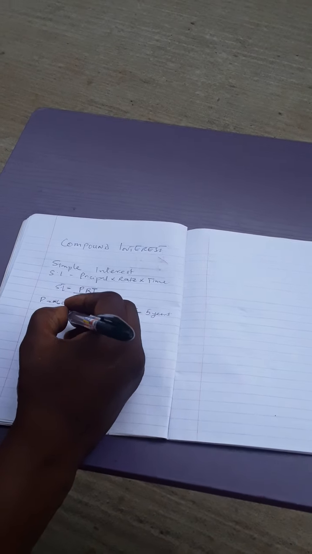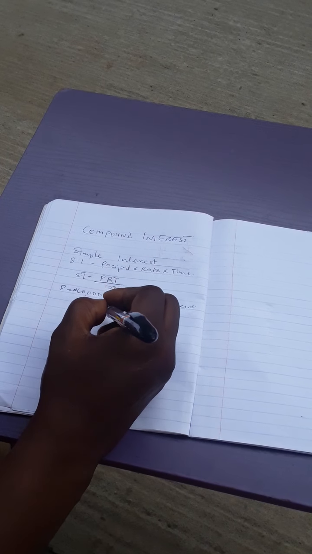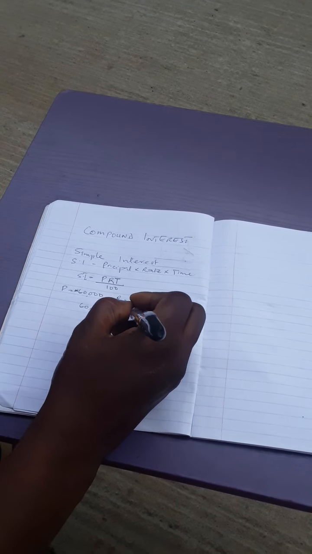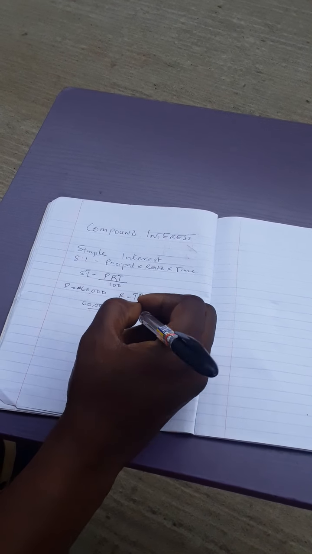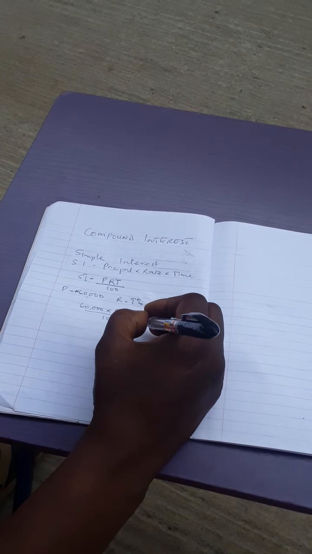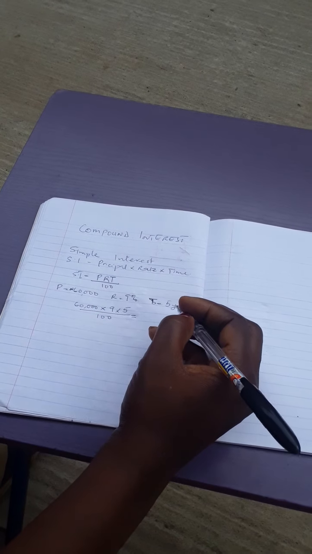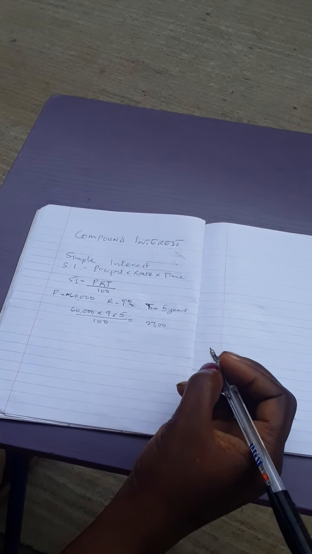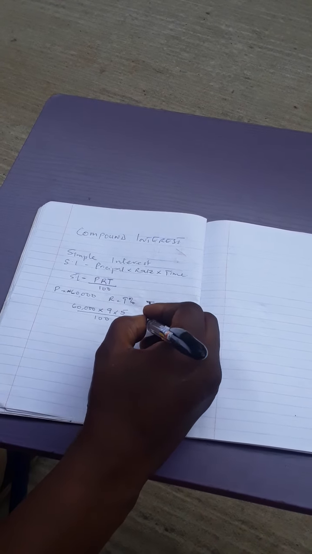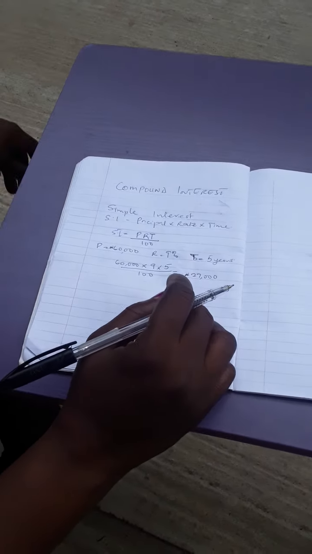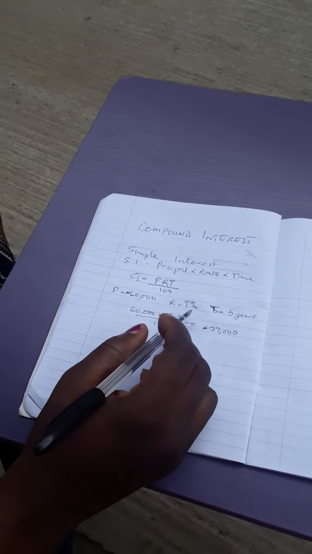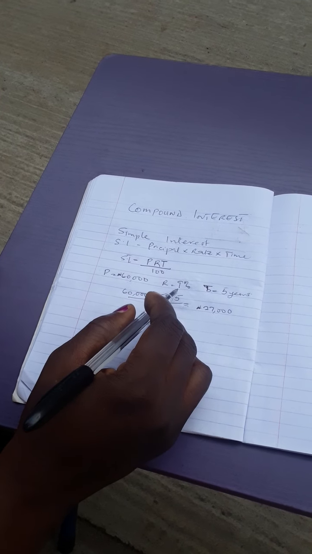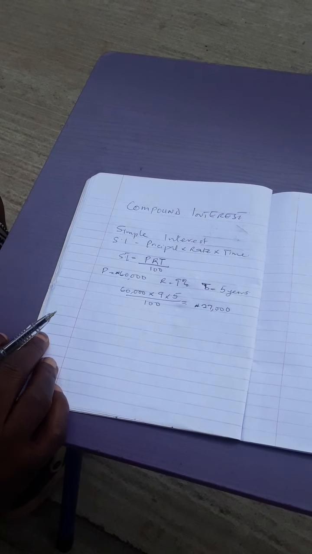That will simply be 60,000 times 9 times 5 over 100. And the answer to that is 27,000 naira. The interest on 60,000 naira for 5 years at the rate of 9% is 27,000 naira.